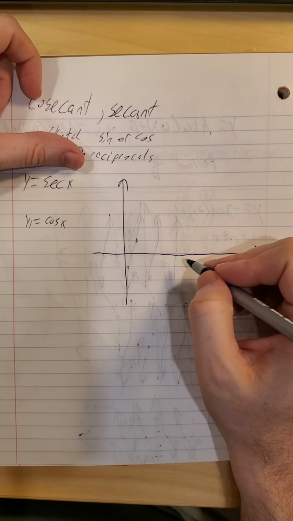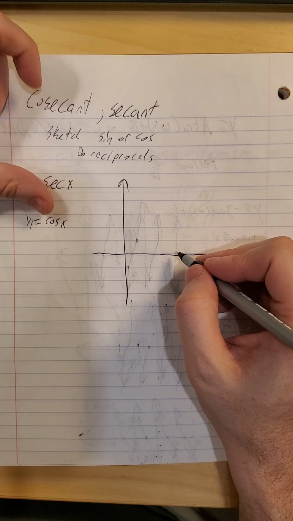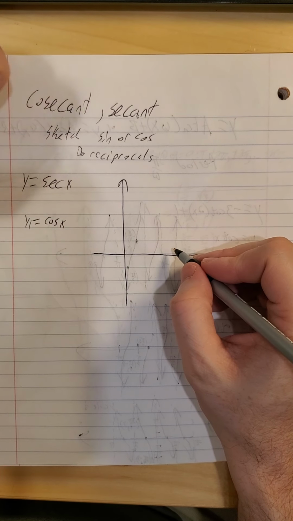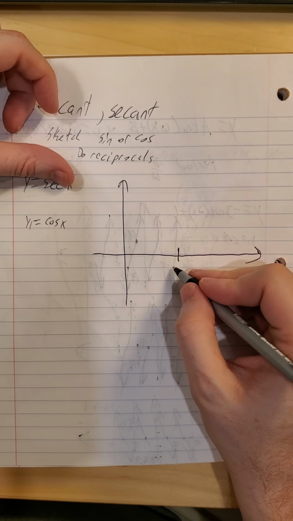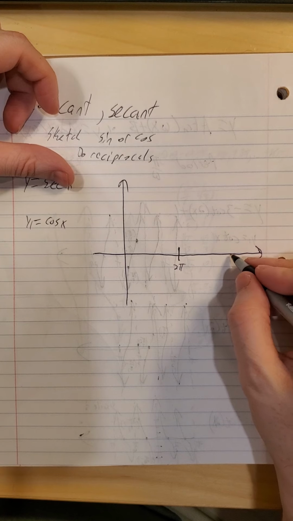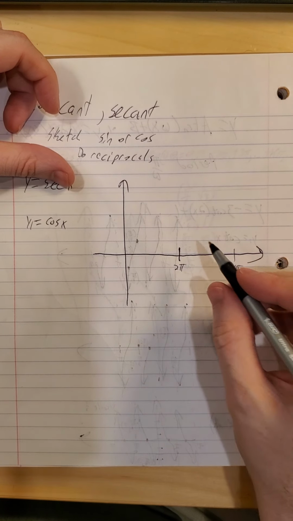So remember, this one is a cycle that is 2 pi in length as opposed to pi in length, like the tangent and cotangent had. So one full lap around will bring us to the 2 pi, and we'll do two cycles of it, so we'll go to 4 pi.